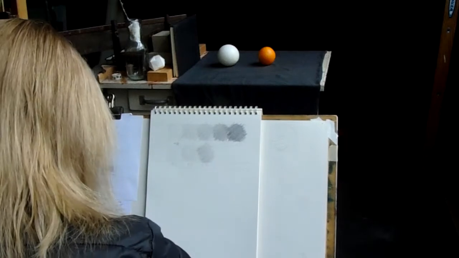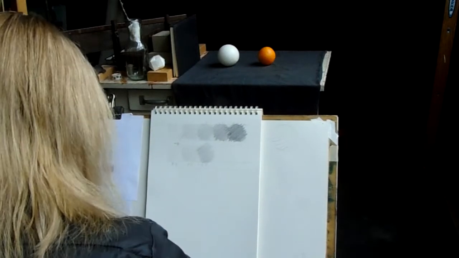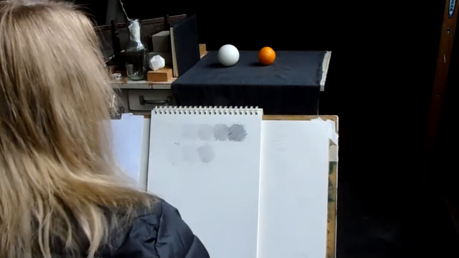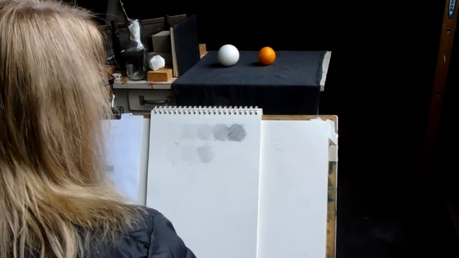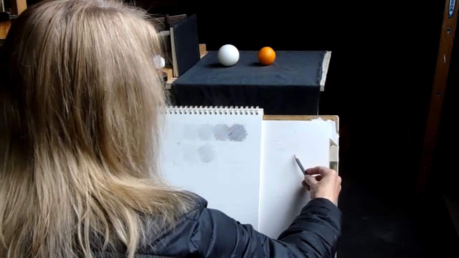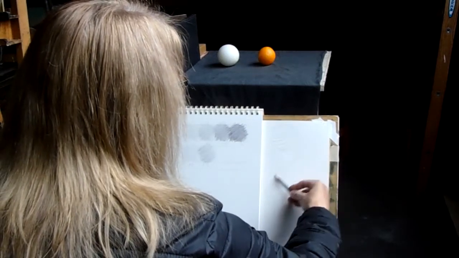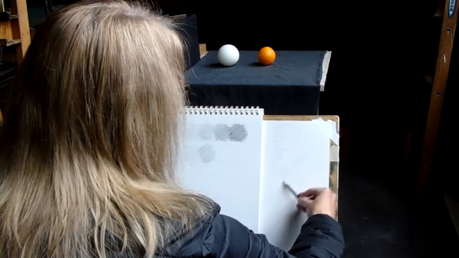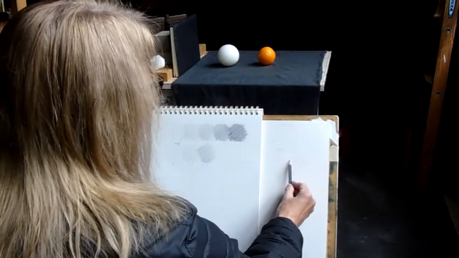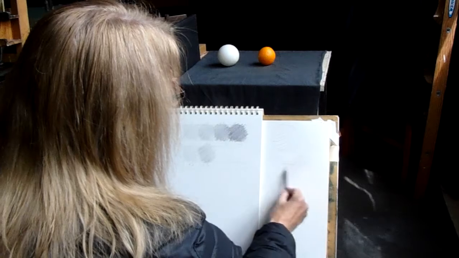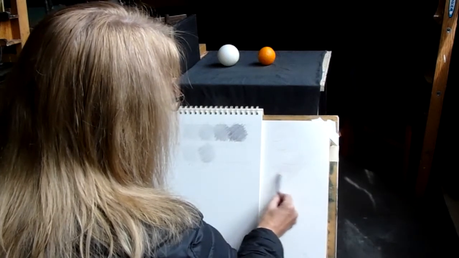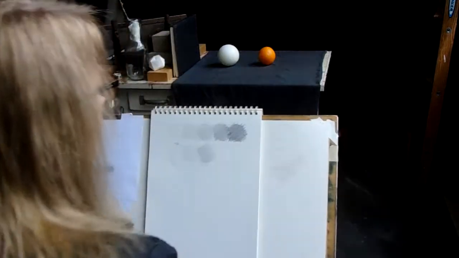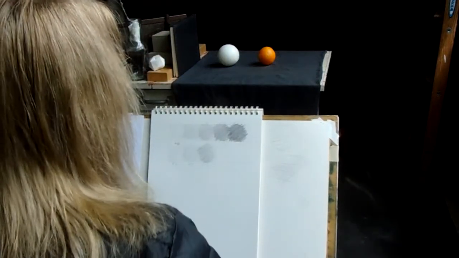Now let's go on to value 4. Value 4, we're going to use our 4B pencil, and now we're going to do something called cross hatching. And that's when you take the lines, you're creating them parallel and diagonal, and then you're shifting it to create basically a cross hatch or like a woven type of look.